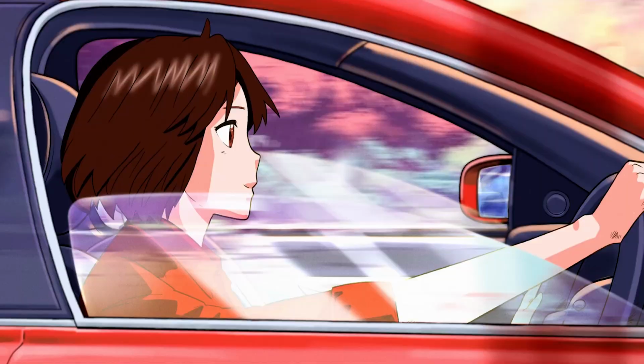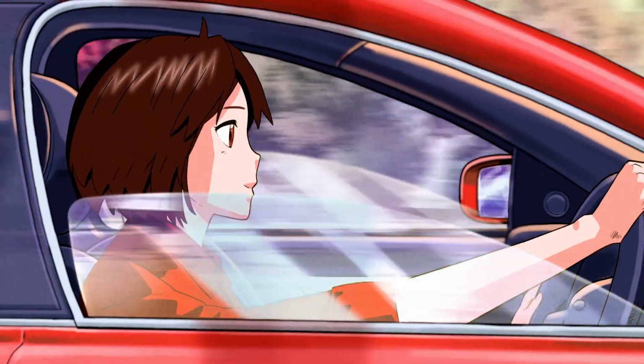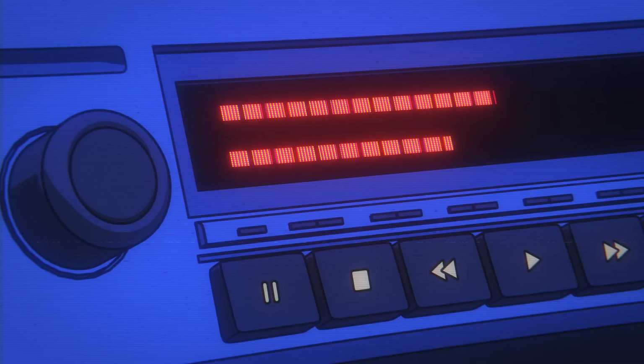and requires an iLok account with the iLok License Manager installed. You can also try the 14-day demo to see how awesome this reverb is.